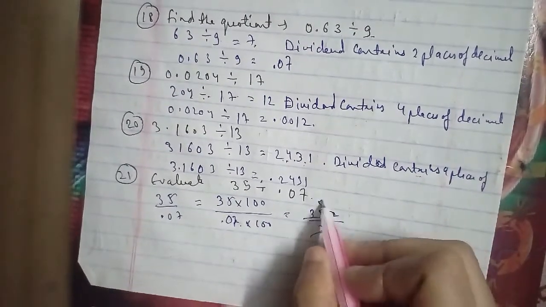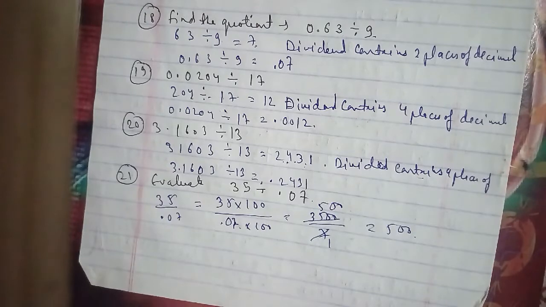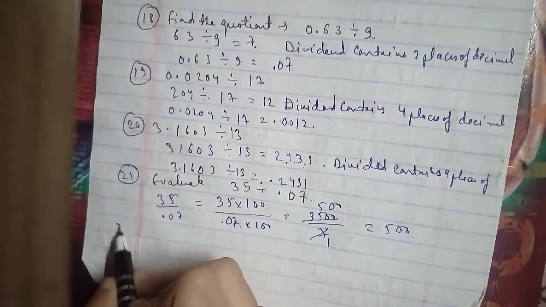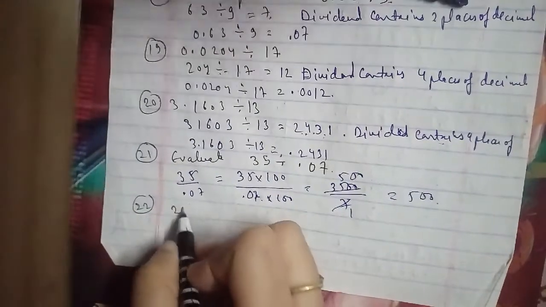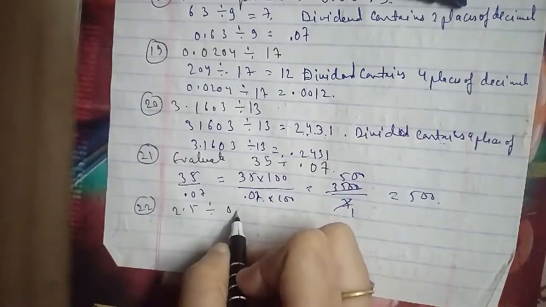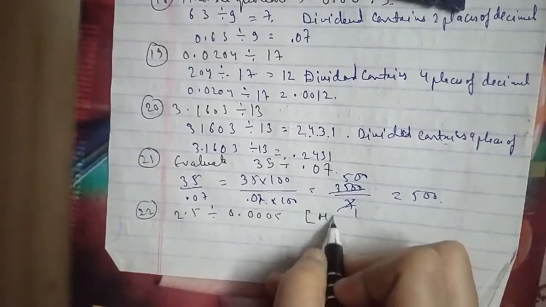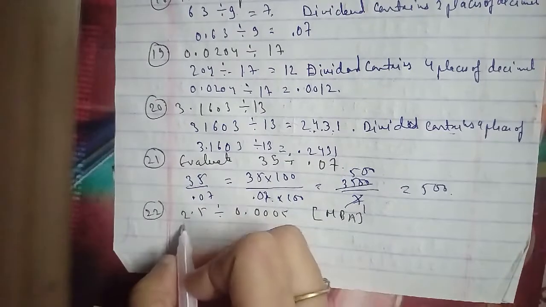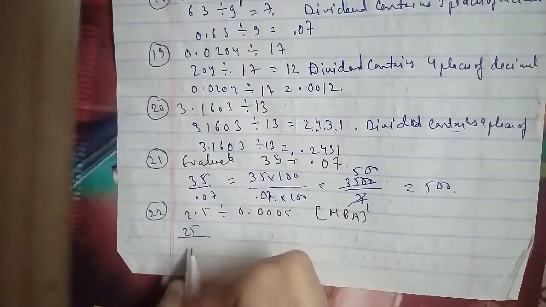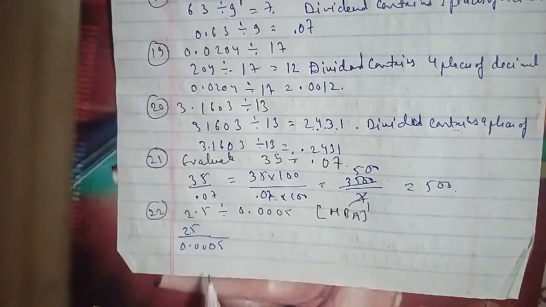Here we have 1 2 3 4, so after the decimal we have to increase 4 zeros. We'll multiply 2.5 into 10000 upon 0.0005 into 10000 as well. We get 25,000 upon 5, which is equal to 5,000: 5 ones are 5, 5 5s are 25, 1 2 3 0. That will be the right answer for this question.